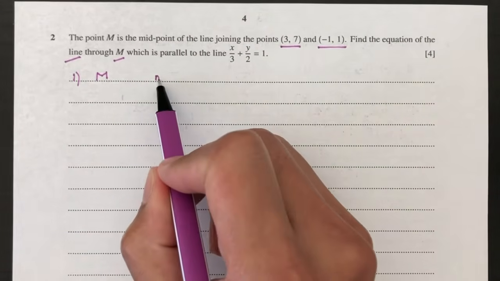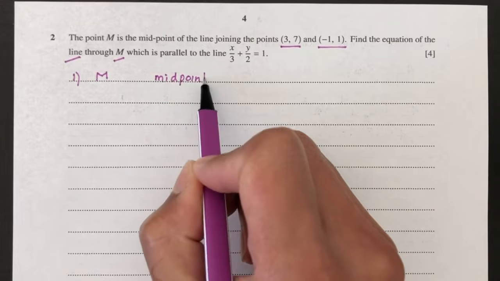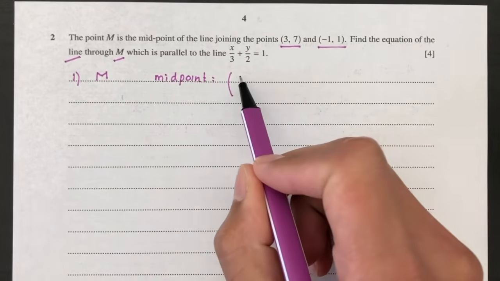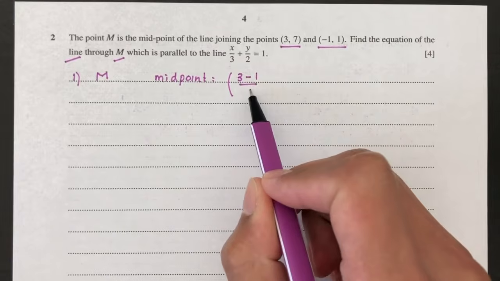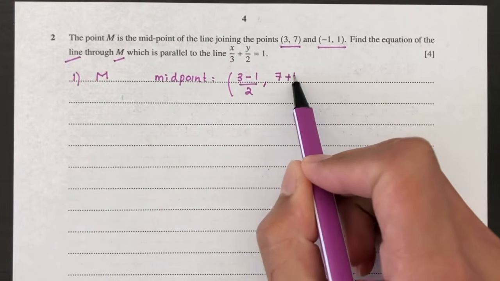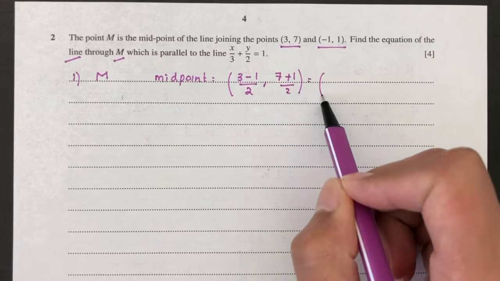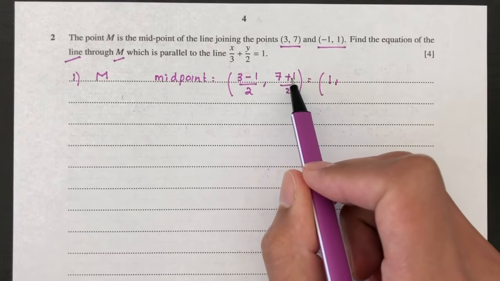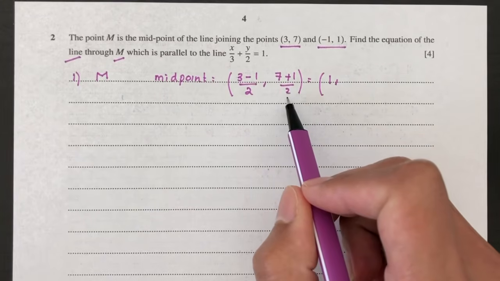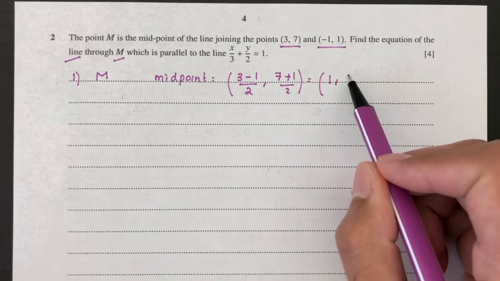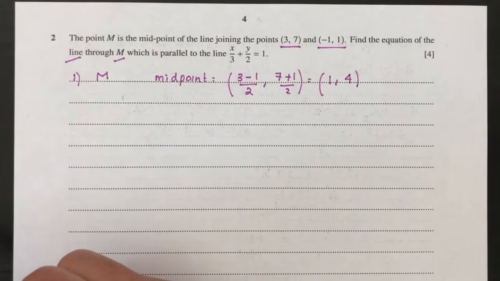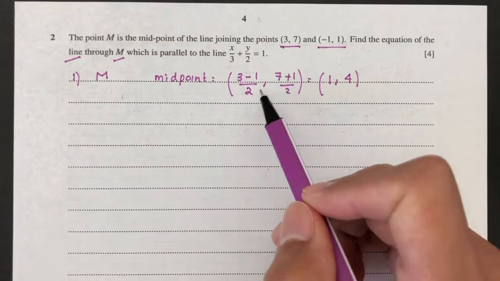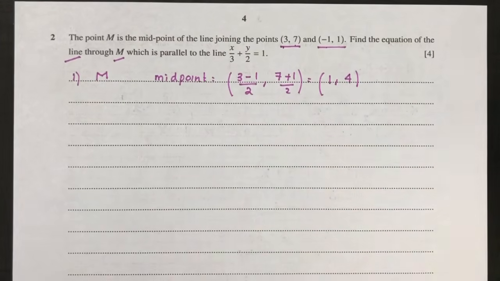As you know, the midpoint can be found by using a formula, which is (x1 + x2) divided by 2. So 3 plus minus 1 divided by 2, and 7 plus 1 divided by 2. So 3 minus 1 is 2, divided by 2 will be 1, and 7 plus 1 will be 8, divided by 2 will be 4. So that will be my point M. Okay, that is my point M.